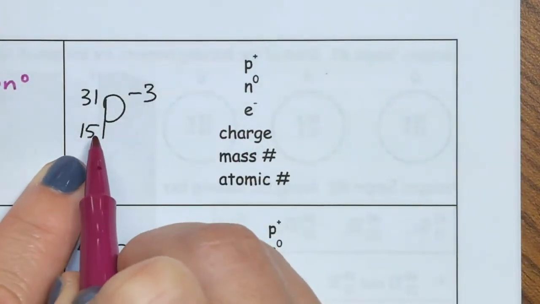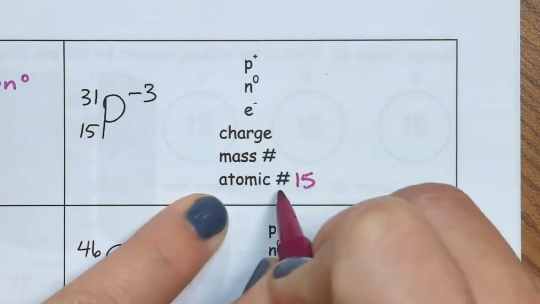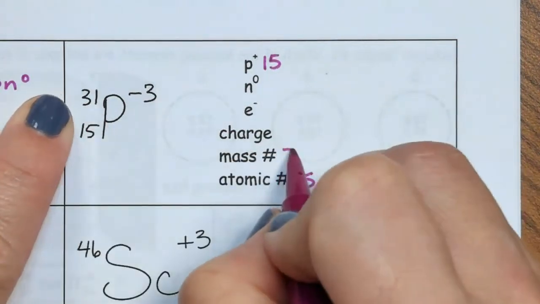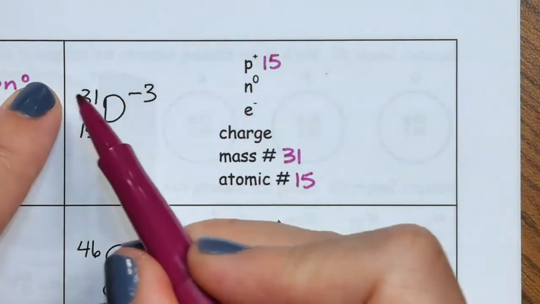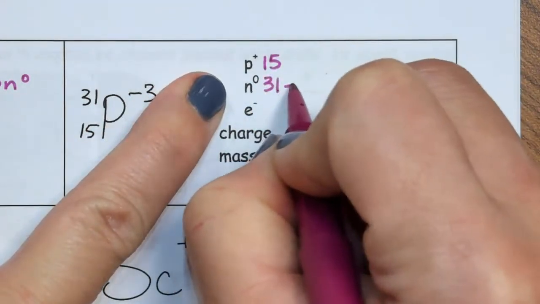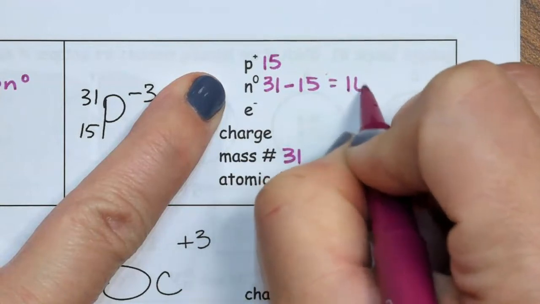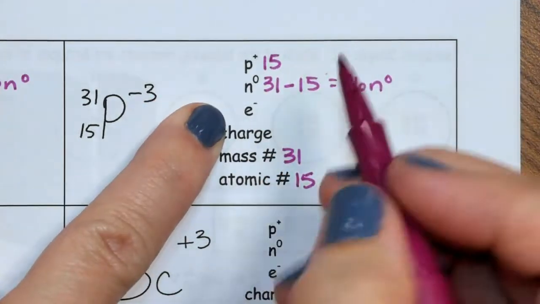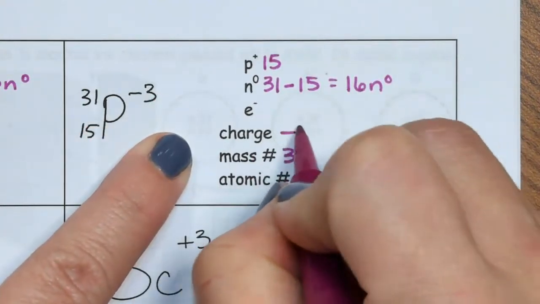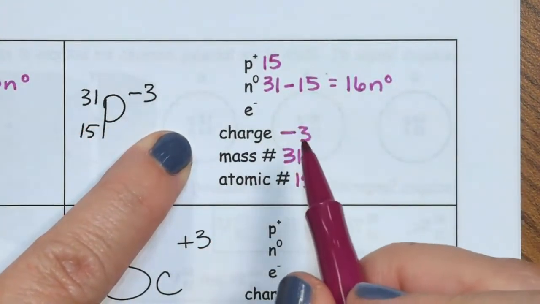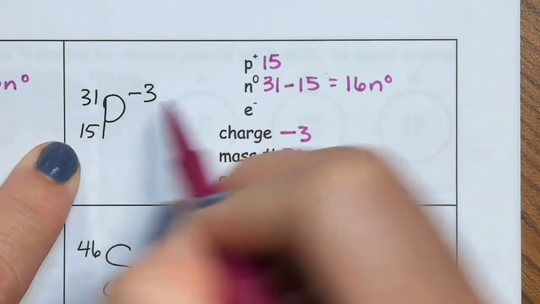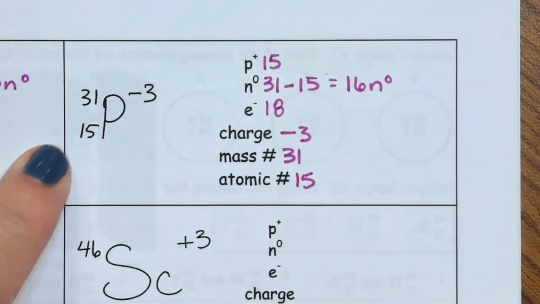This 15 is my atomic number, which is also my number of protons. This 31 is the mass number. If I do 31 minus 15, I can get the number of neutrons. 31 minus 15 equals 16 neutrons. And then to get the charge, I look here. This has a -3 charge. So watch carefully. To get the electrons, it's going to go 15 plus 3 equals 18 electrons.